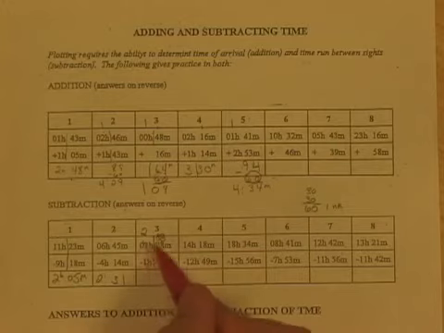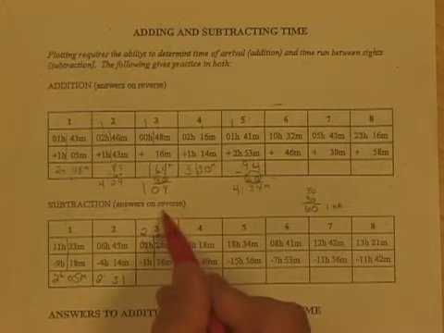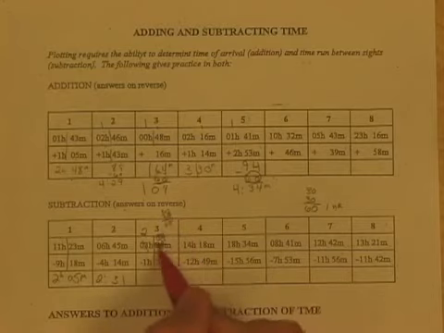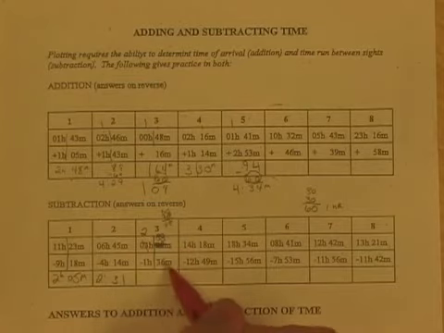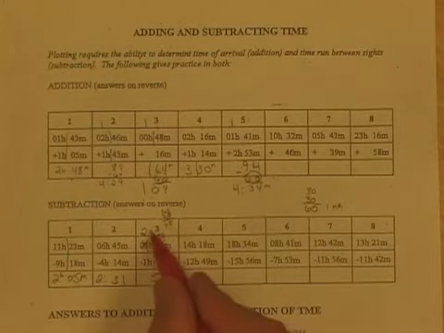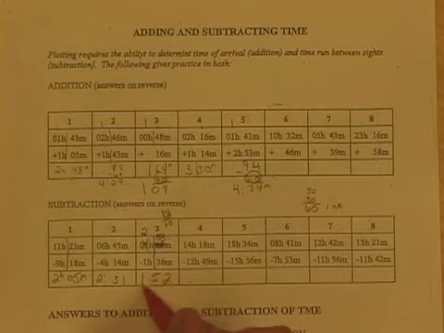I borrowed 60 minutes and added 60 to 28, and I get 88 minutes. Now I've got a bigger number up here, so 8 minus 6 is 2, 8 minus 3 is 5. Remember, we don't have 3 hours here anymore, we have 2. This is 1 hour and 52 minutes.